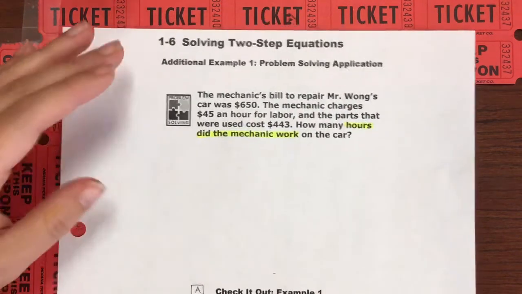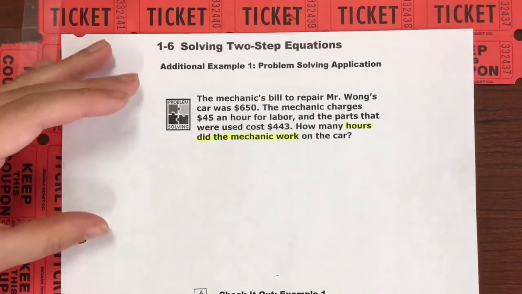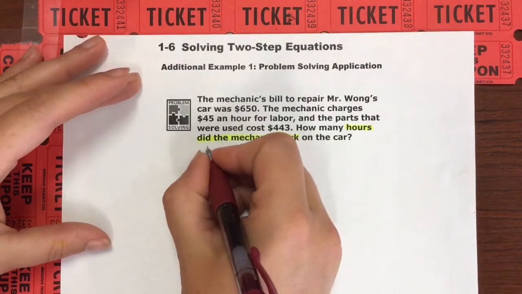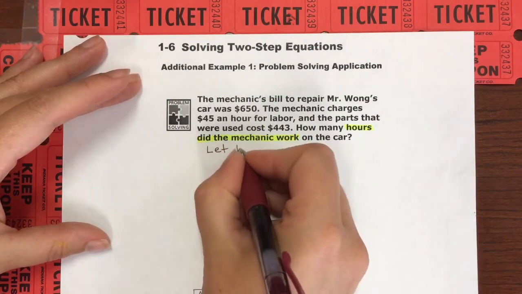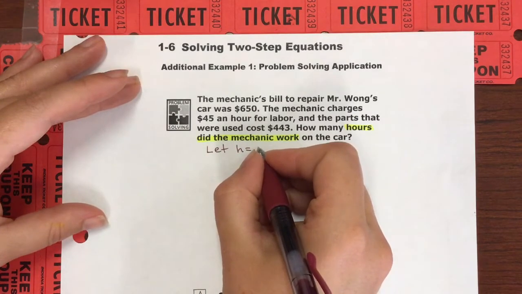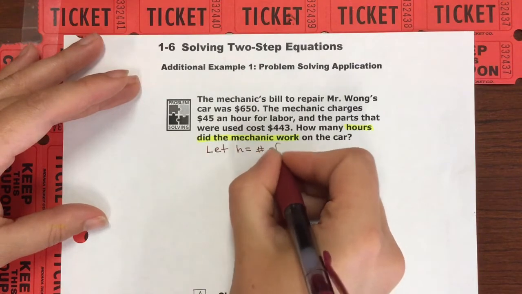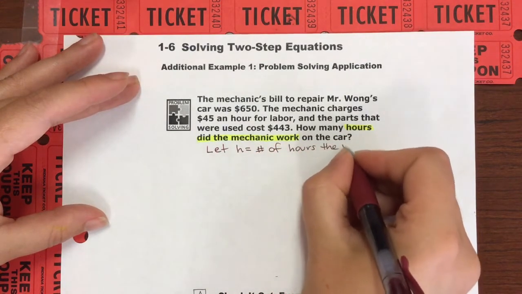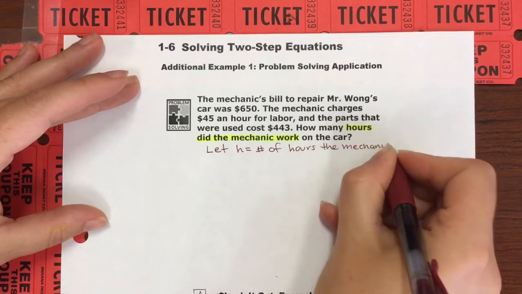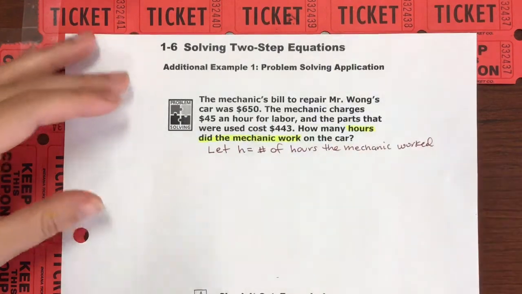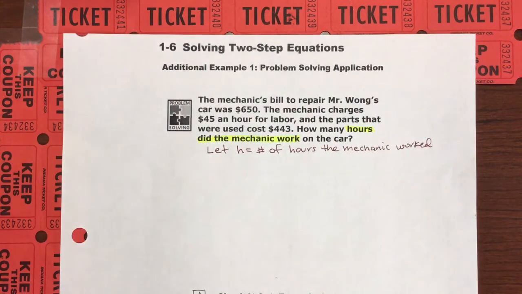So we're going to go ahead and define our variable, and this is what you need to do. So let's just say hours worked. Okay, so let's just say let H equal the number of hours the mechanic worked. Okay. All right, so we defined our variable.